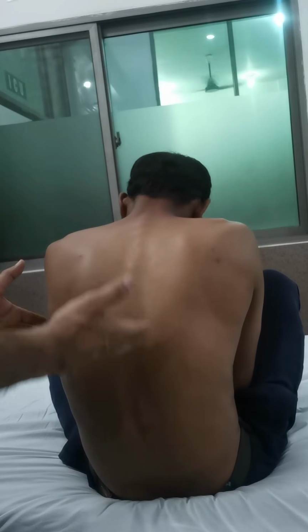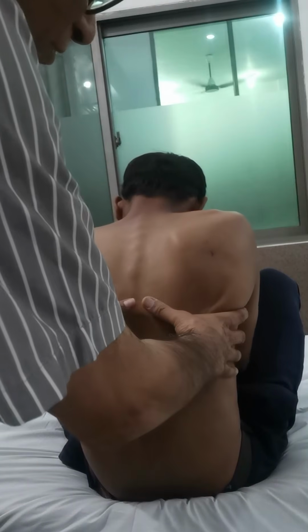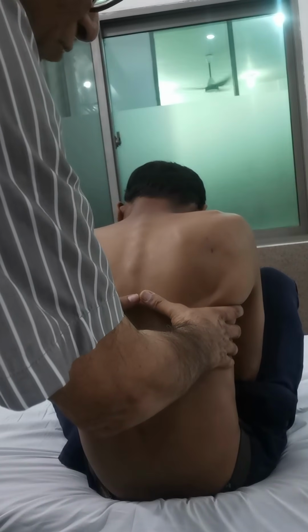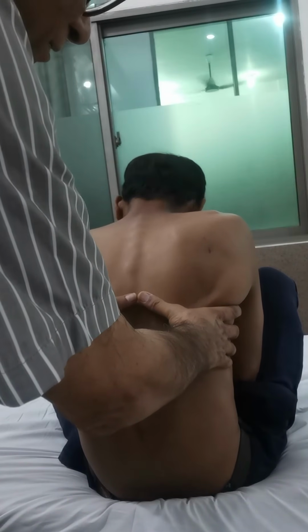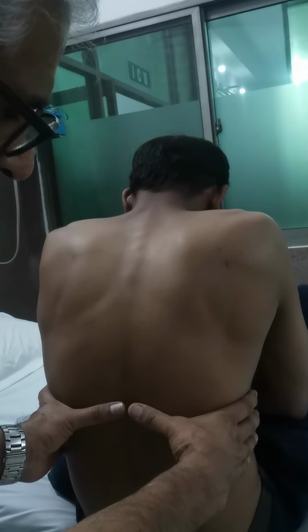For the middle and the lower third, the method is the same as we did on the front of the chest. Retract the skin, bring your thumbs in the center, and ask the patient to take a deep breath. Similarly, the lower third.